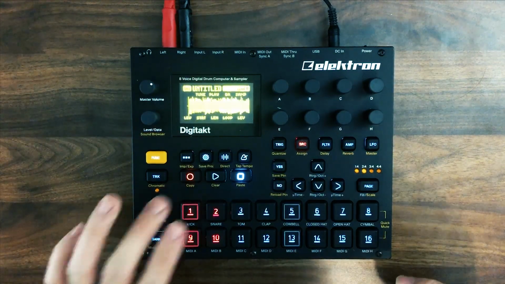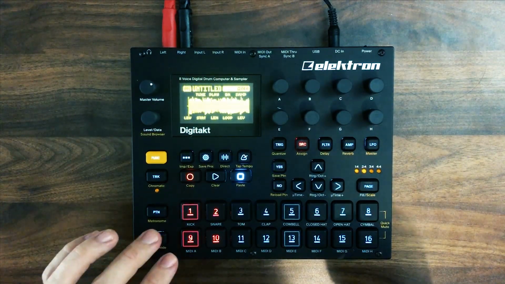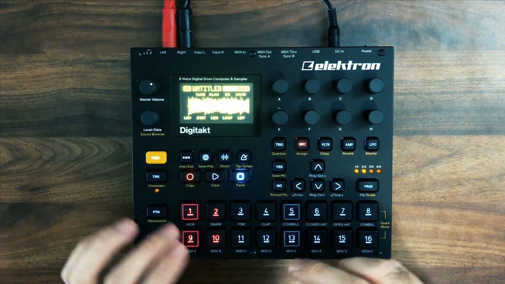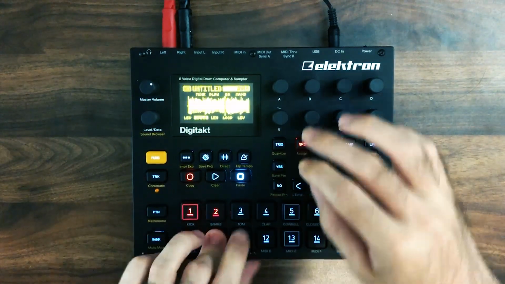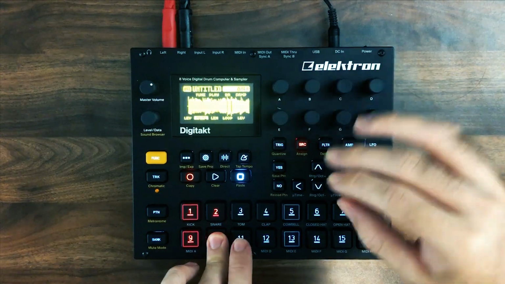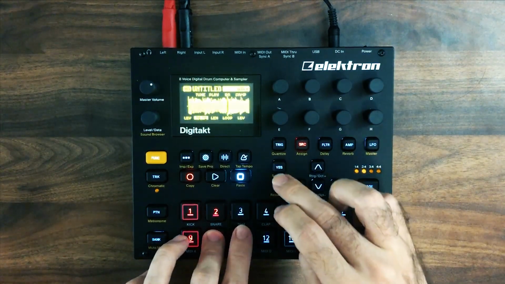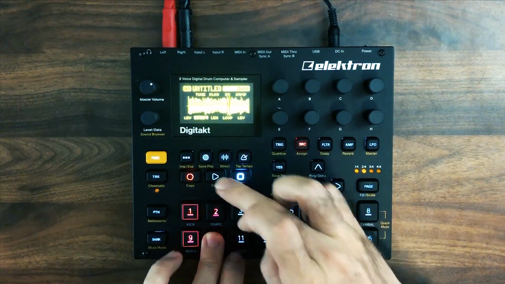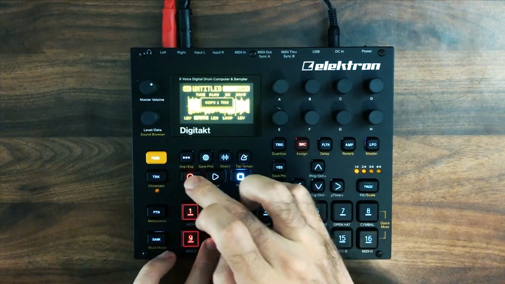So we're going to have to play around a little bit to try and get them to sit right. So that sounds pretty good there, I think. So I might copy that here.